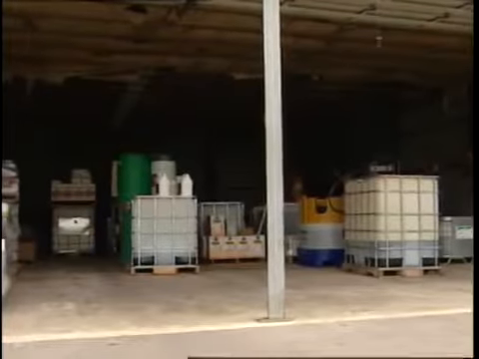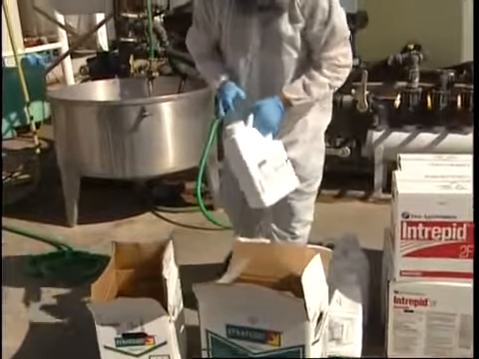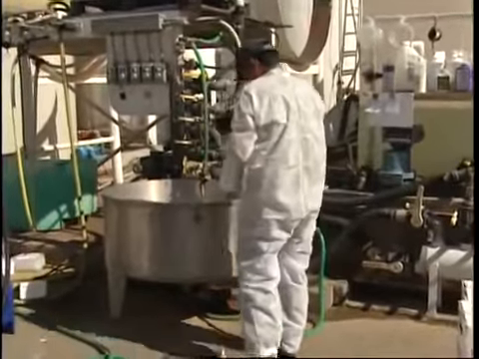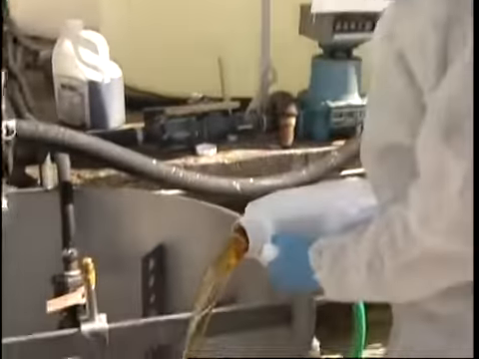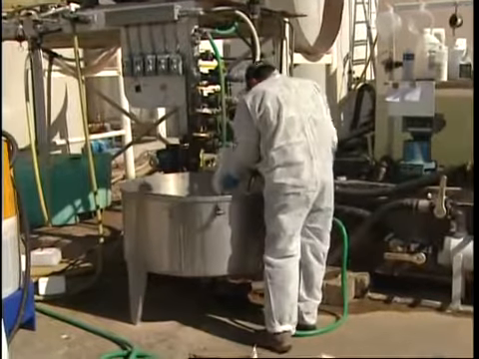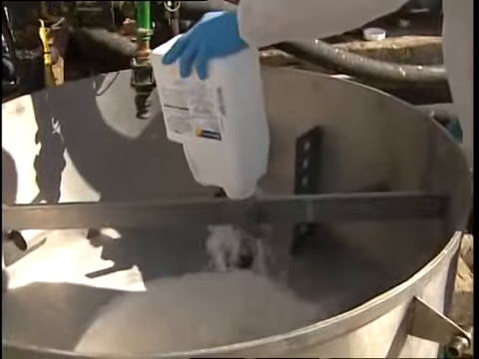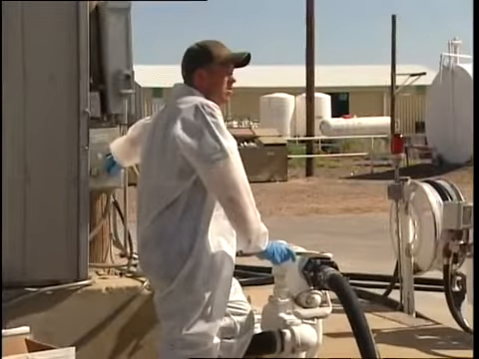To properly use and avoid overexposure to crop protection products, manufacturers place labels containing use instructions to protect the workers who mix and load the products into the ag aircraft. The labels include the type of clothing as well as masks, gloves, and other protection they should wear when mixing and loading the aircraft. Aerial application workers closely follow these instructions.